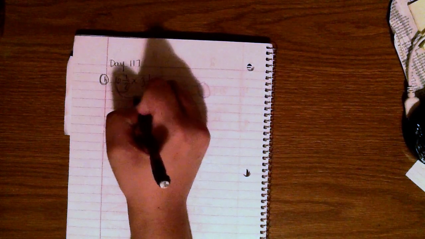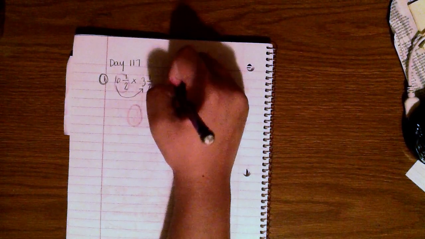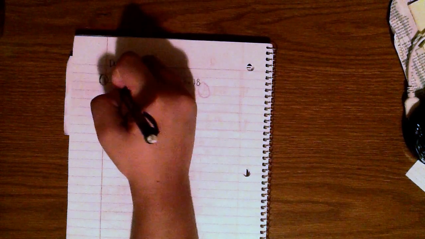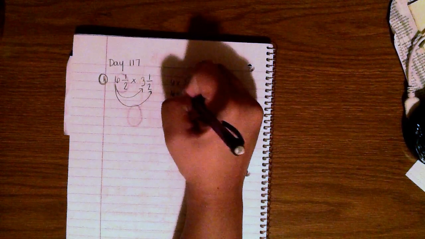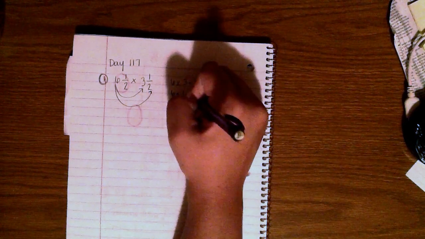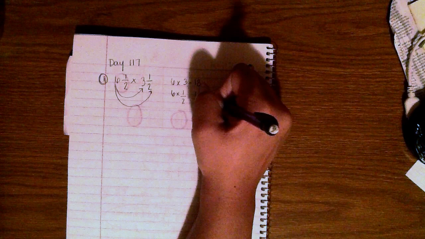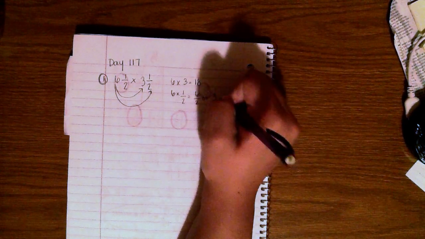I'm going to multiply 6 times 3, which equals 18. I'm going to multiply 6 times 1/2, which gives me 6/2, or 3 wholes. 6 divided by 2 is 3.